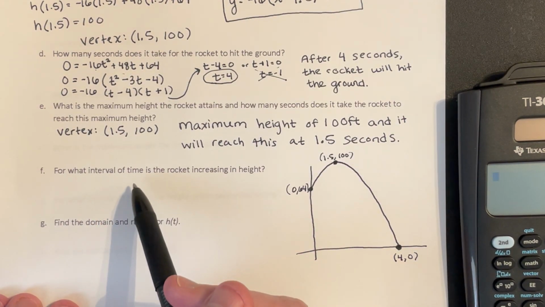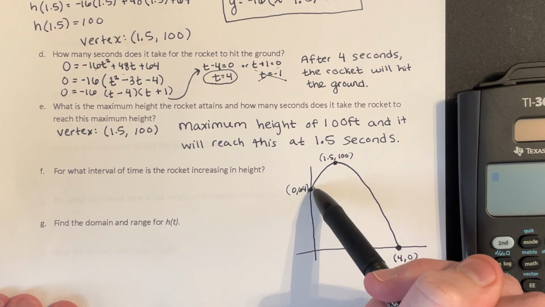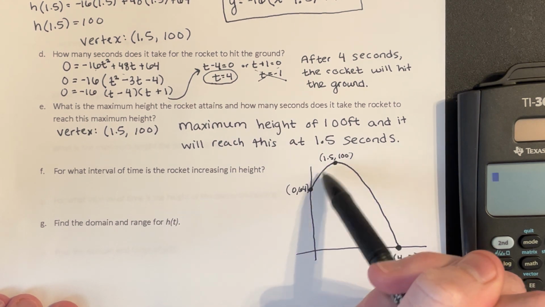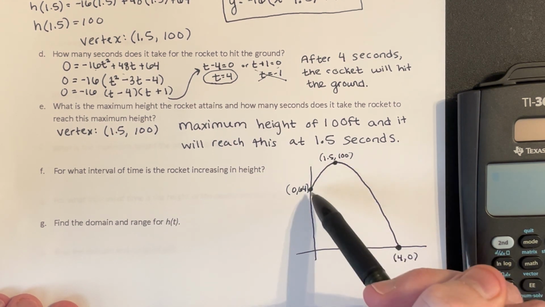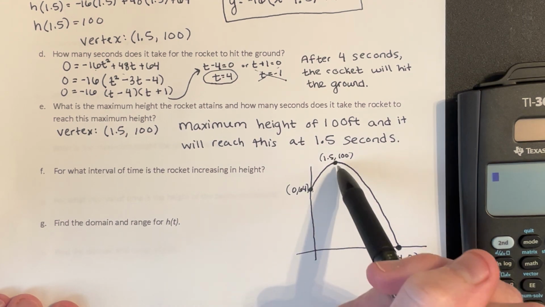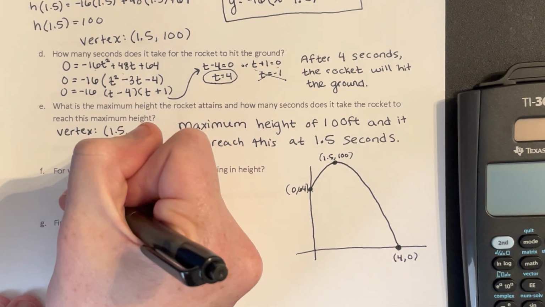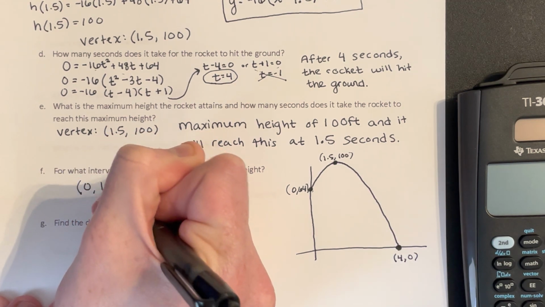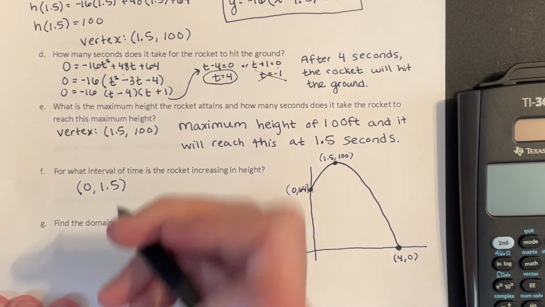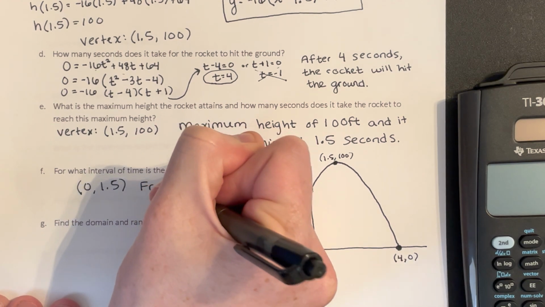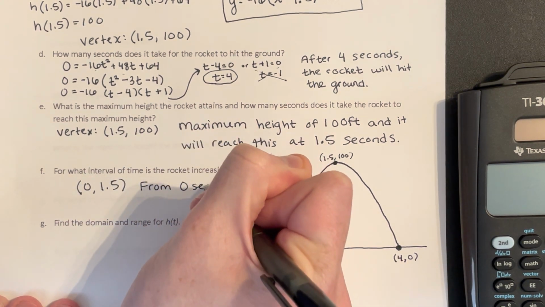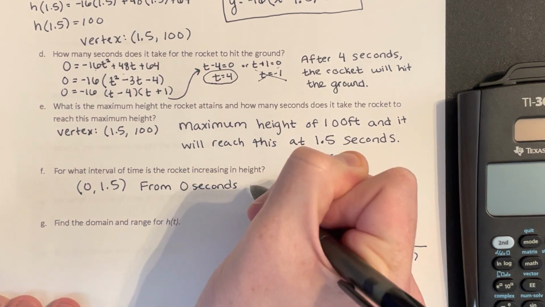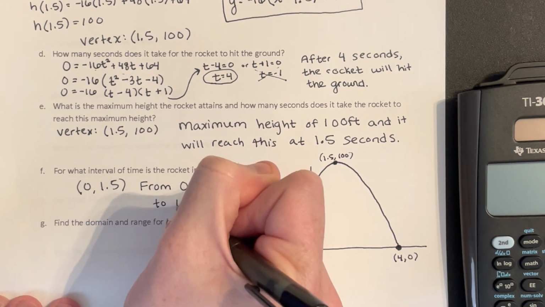If we want to know when it was increasing, it's just this little small section here from 0 to 1.5. Remember, we're going to be reporting our x values for an interval of time. So I'm going to say 0, 1.5. But if I put that in a sentence, let's just say from 0 seconds to 1.5 seconds.